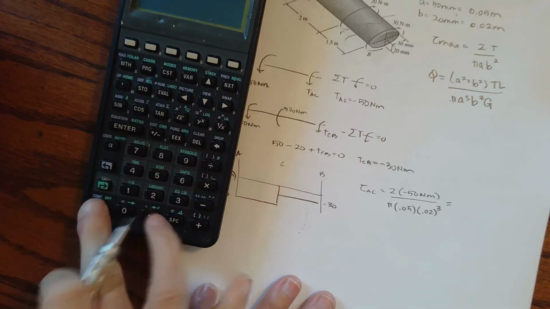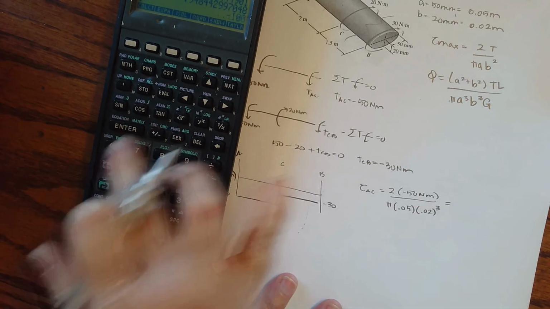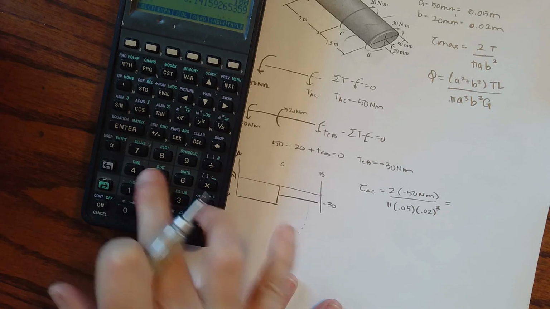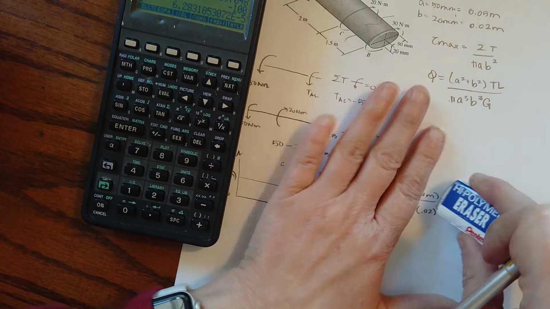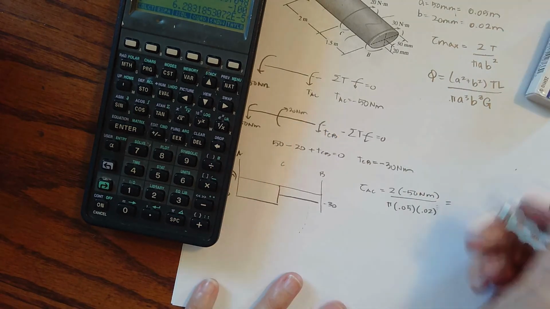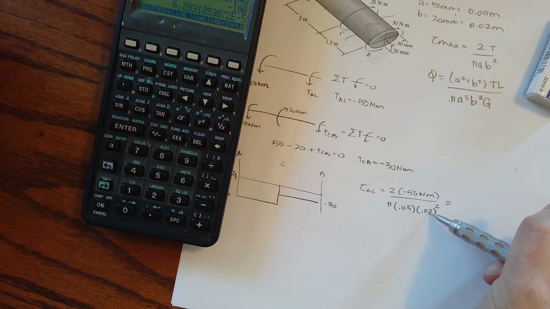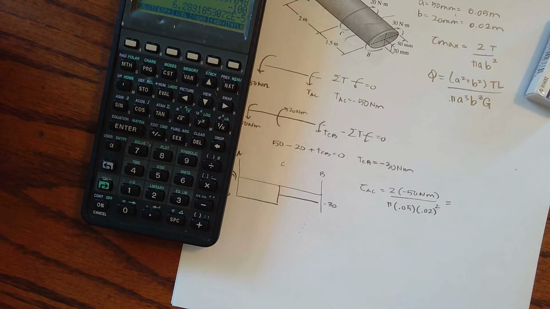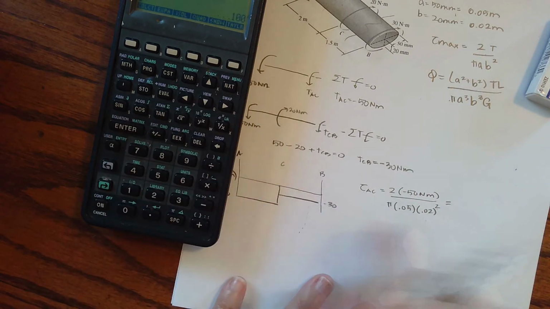So the shear stress from A to C is 250 times pi as a number, 0.05 times 0.02 times 0.02. I think that's supposed to be just squared. Looking at units, it's going to be Newton meter over meters cubed, so Newton meter over meter cubed is Newton per meter squared, which is a Pascal. So units, always the best thing ever.